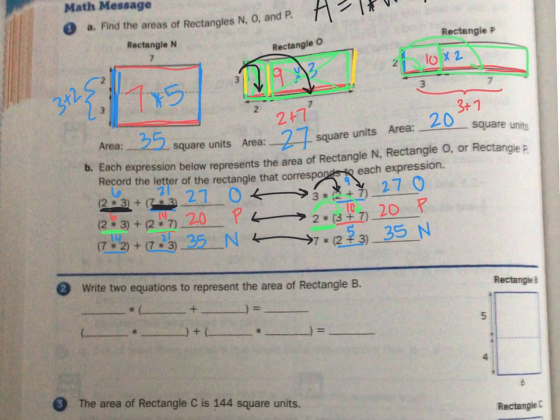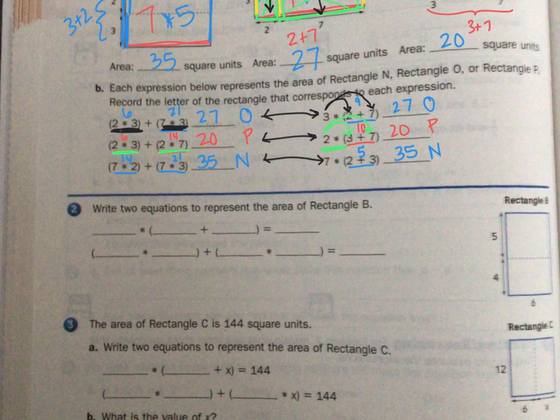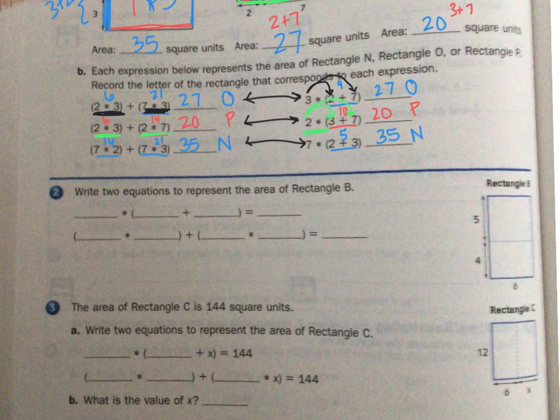So if we look at number 2 on page 182, it says write 2 equations to represent the area of rectangle B. So if I look here, the bottom side is going to be 6. Let me write that. My height is 4 and 5. So we could write that it's 9. We also could write it as 4 plus 5, which is 9, right? In this case, they want us to leave it as the expression, the sum.